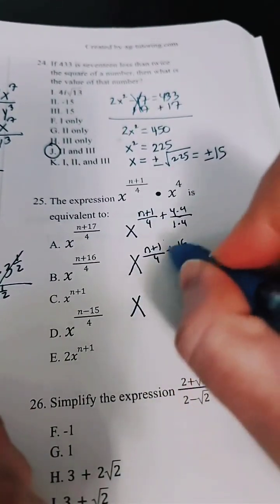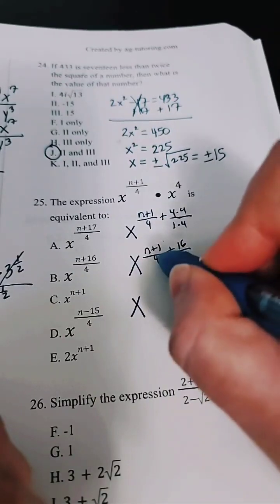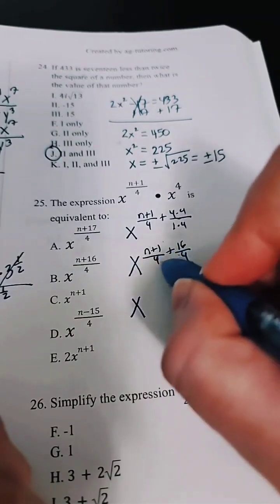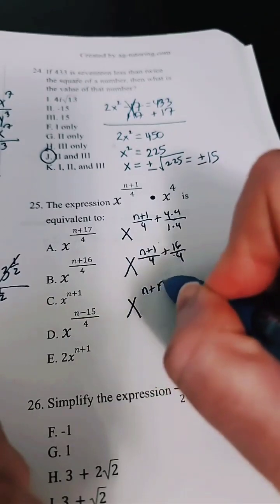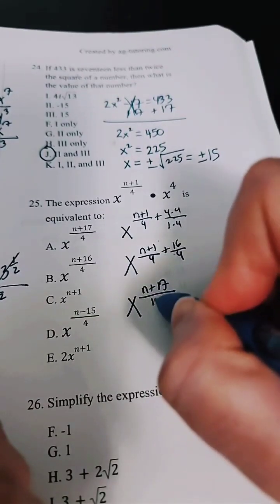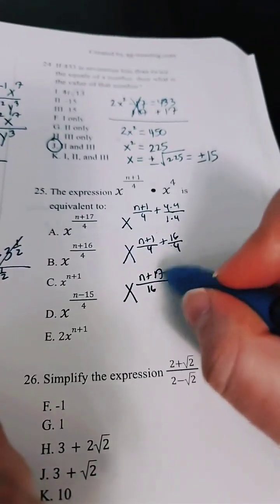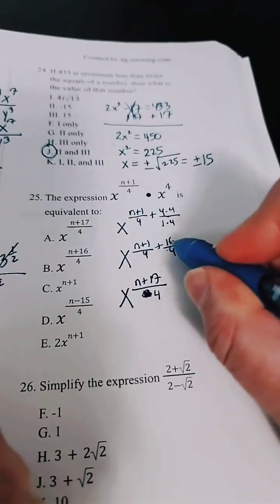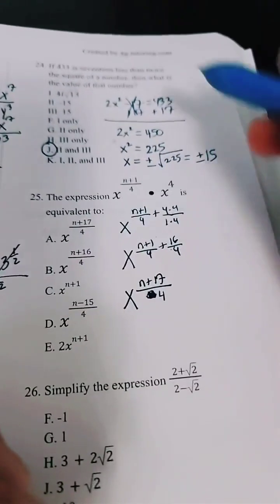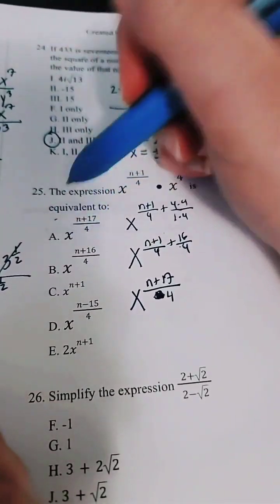Now we can add these two fractions together in the exponent part. So it would be n plus 17 over 4. Sorry, not over 16, that's what I meant. I was reading this twice on the bottom. So then it would be A.